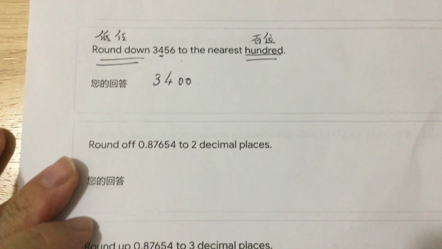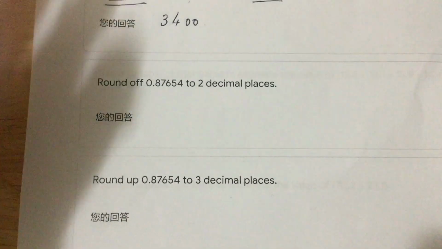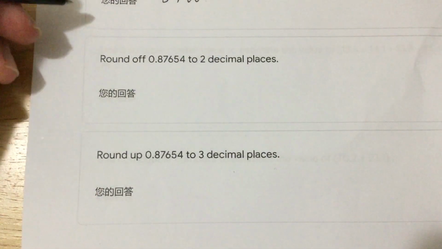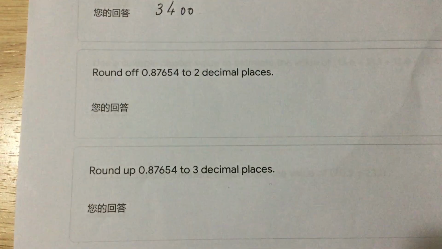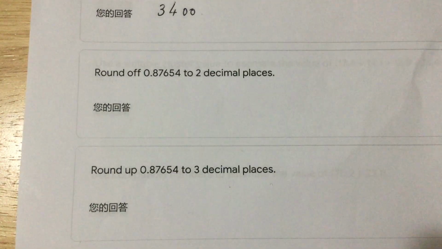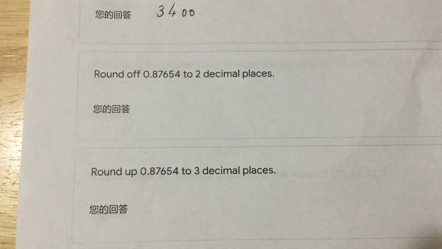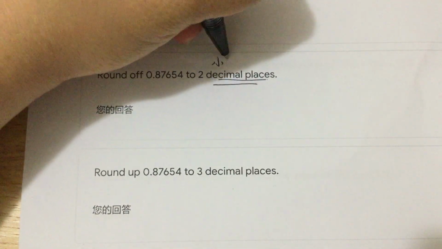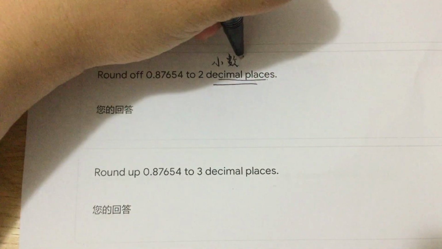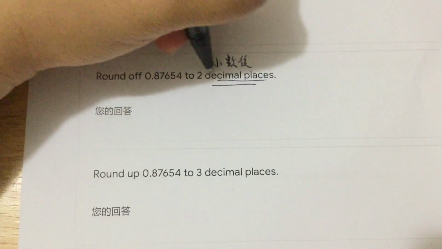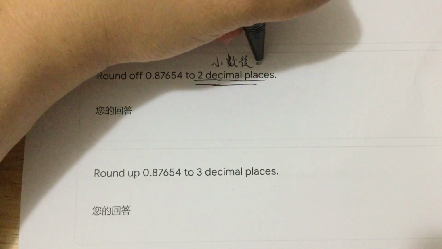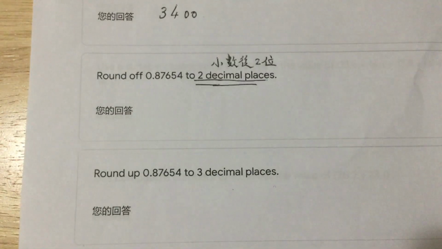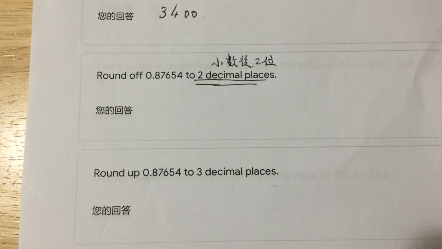So make sure you know this for round off, round up, and round down. Okay, now let's look at these other 3 questions. For these, we continue with round off, round up, and round down once again. But this time we have a new term: 2 decimal places, 3 decimal places, and even 4 decimal places. What is the meaning of decimal place in Chinese? It is called 小數後幾個位. So this one is 小數後兩位, called 2 decimal places. Sometimes we will also see it written as 2dp.